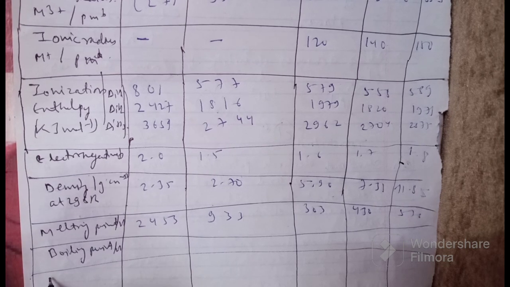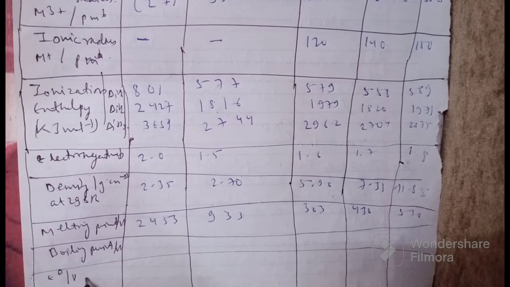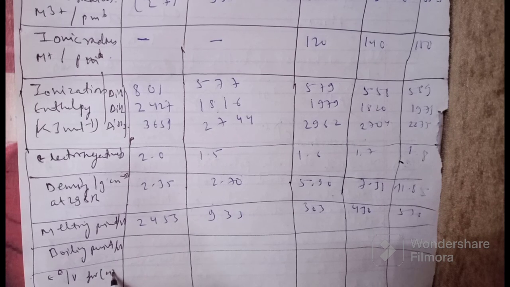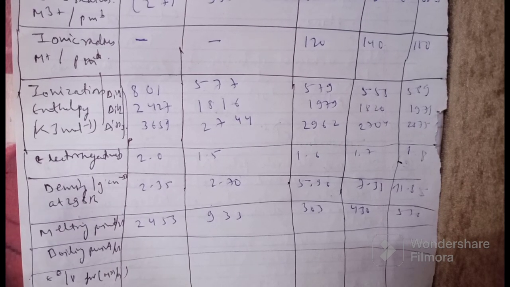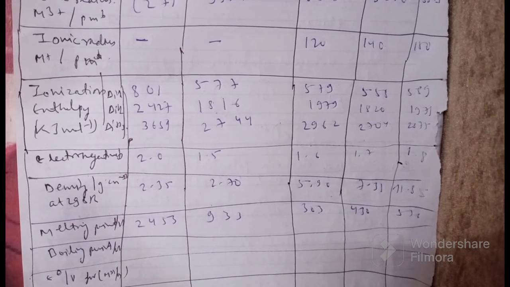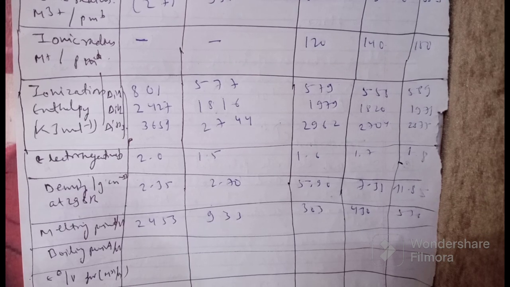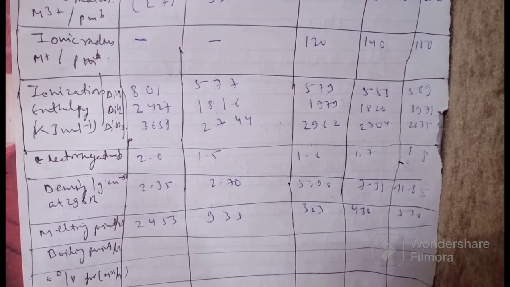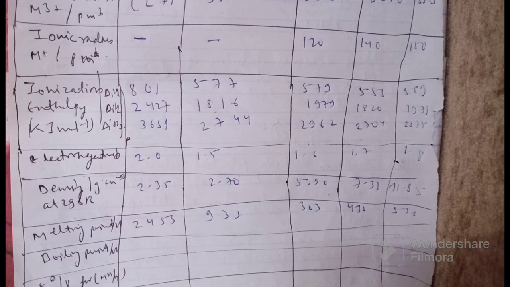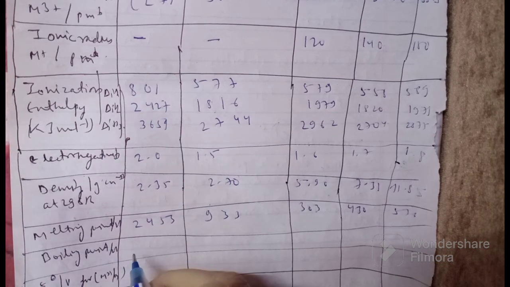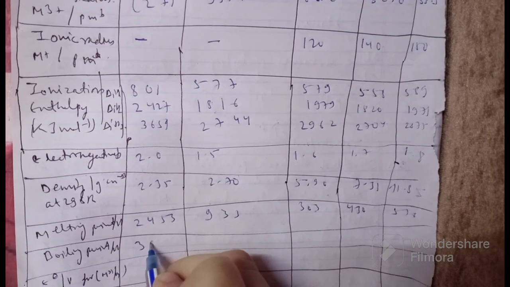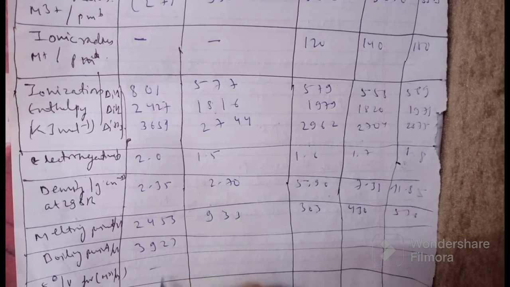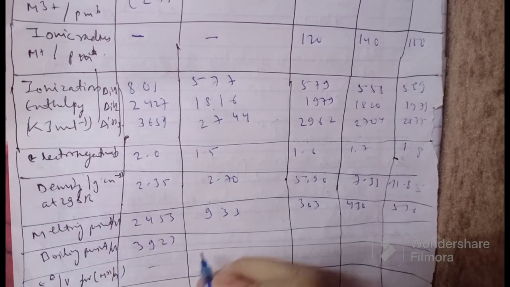Other than that, we'll be discussing E in volts for M3+/M, and of course E in volts for M+/M. So this is very important. As I told you, for the boron category, the boiling point is 3973, and the E values are of course not yet defined.